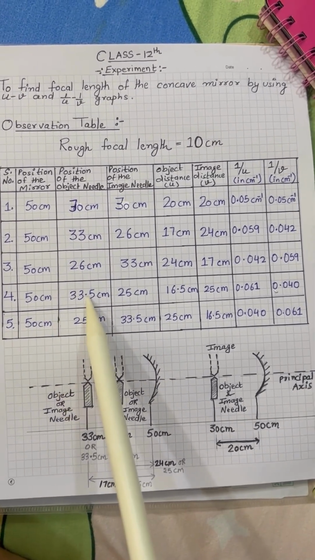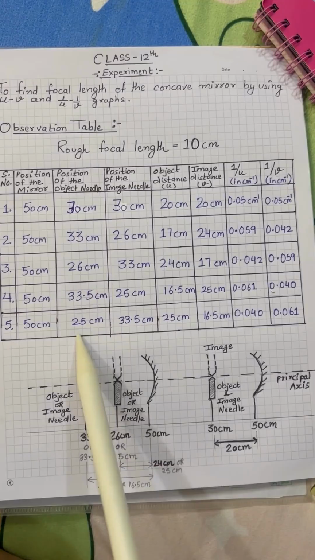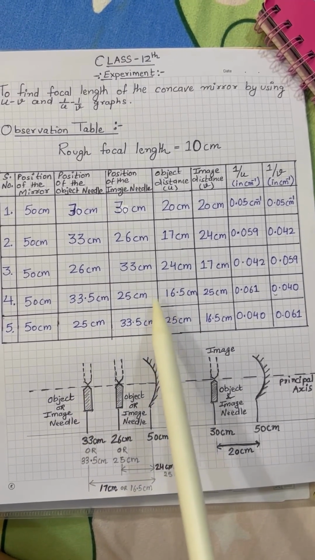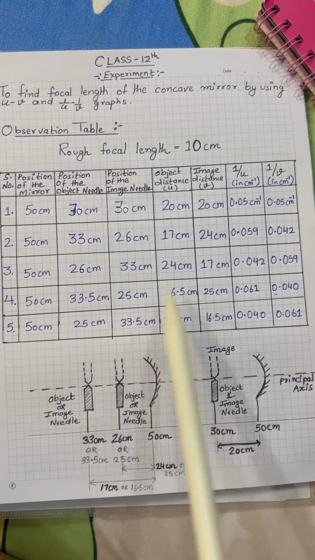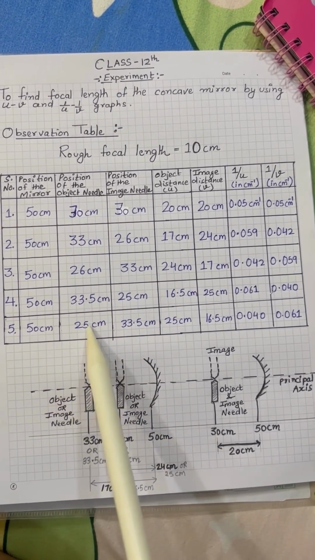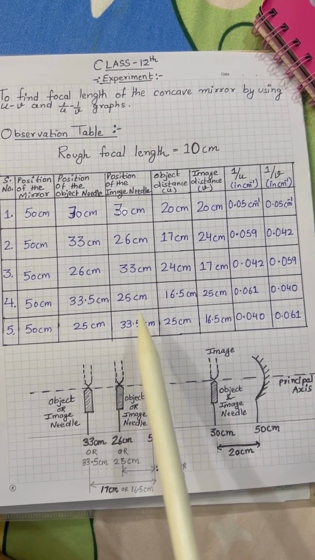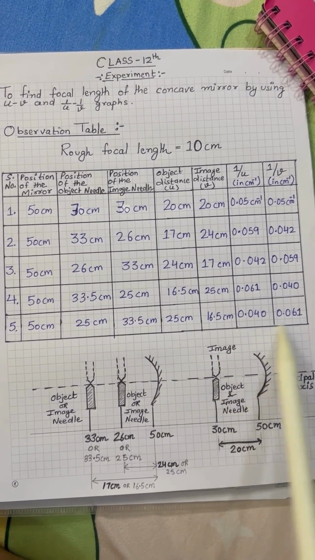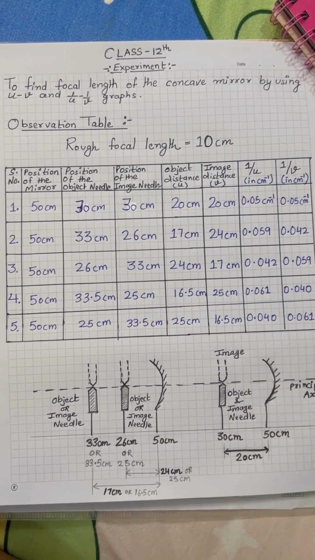If one needle is treated as the object needle, the other one will be the image needle. In one adjustment, we can get two readings, and hence five readings of u and v are obtained.